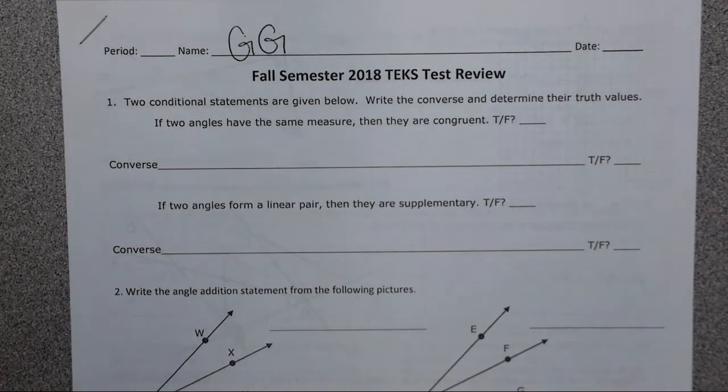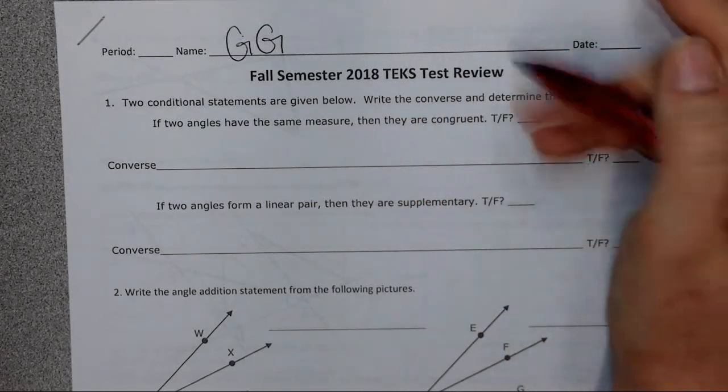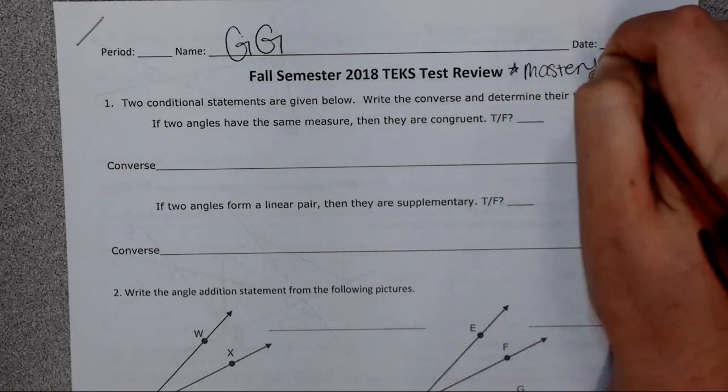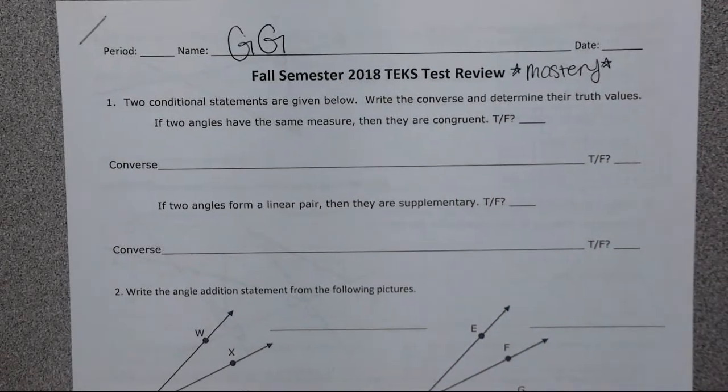Okay, so I'm going to be working the fall semester TEKS review for your test tomorrow, which is also going to serve as a mastery test. So it's its own, and it's the mastery. Okay.